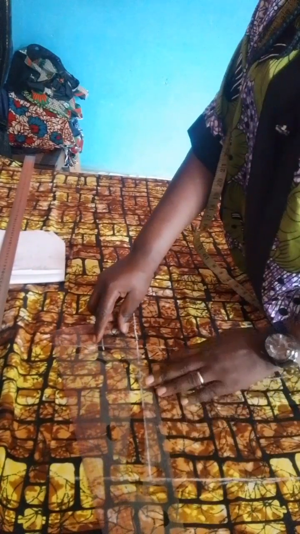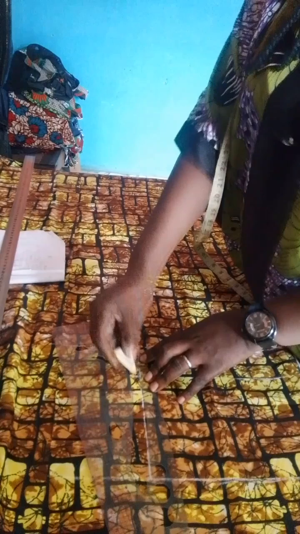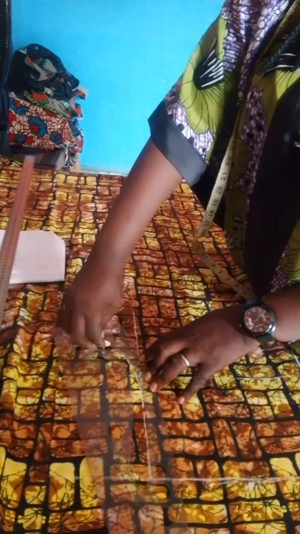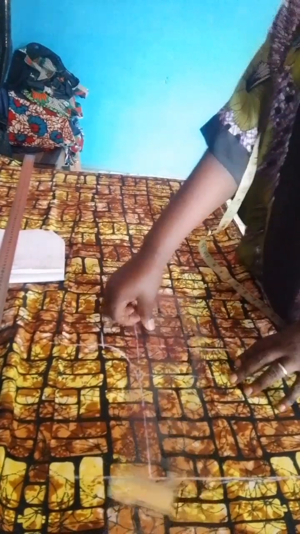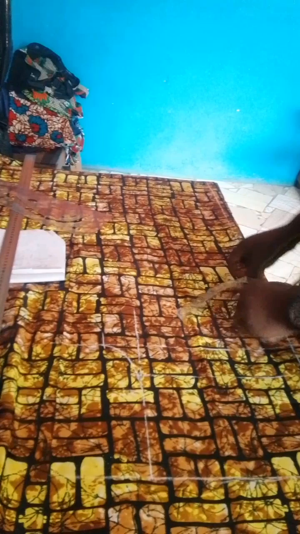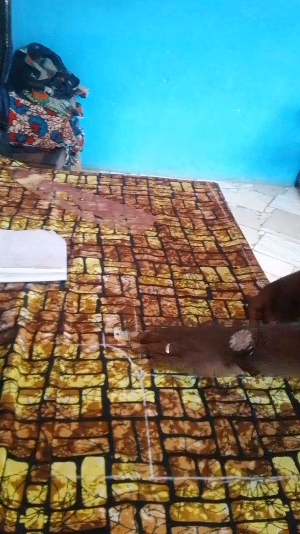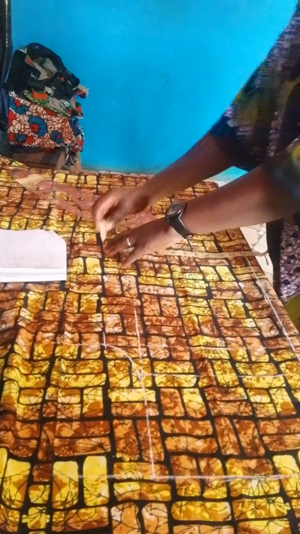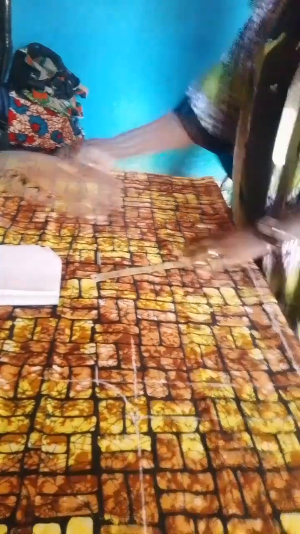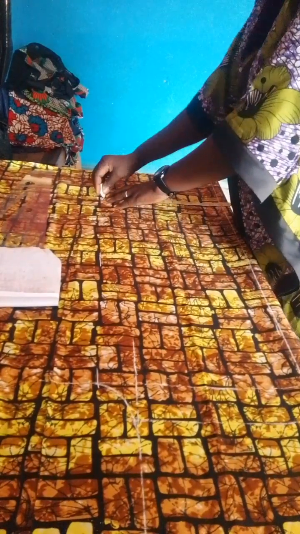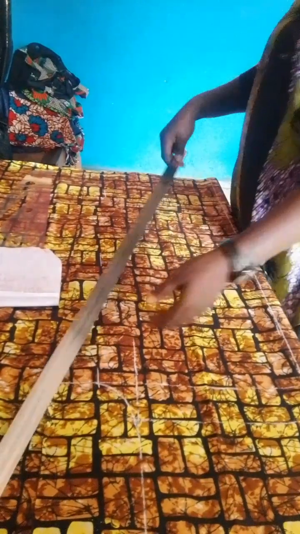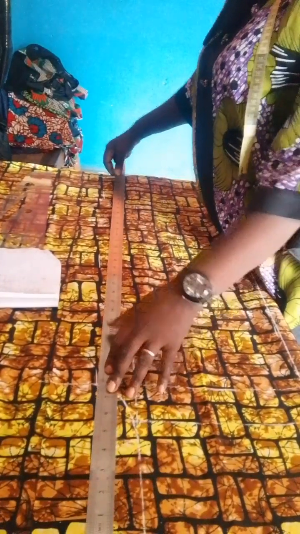And what I'm marking now, I went up again by 1 inch to connect to my curve, to my crotch extension. Then I went up from the hip to make my curve. So the next thing you do now is to determine the midpoint. You mark from the hip to the crotch extension. You mark it down.